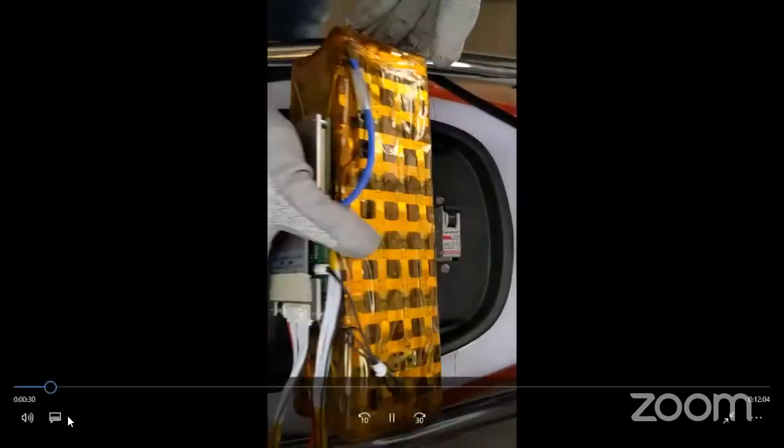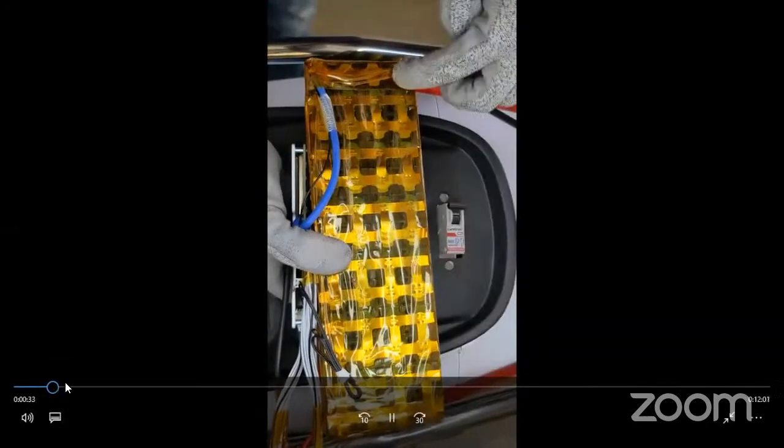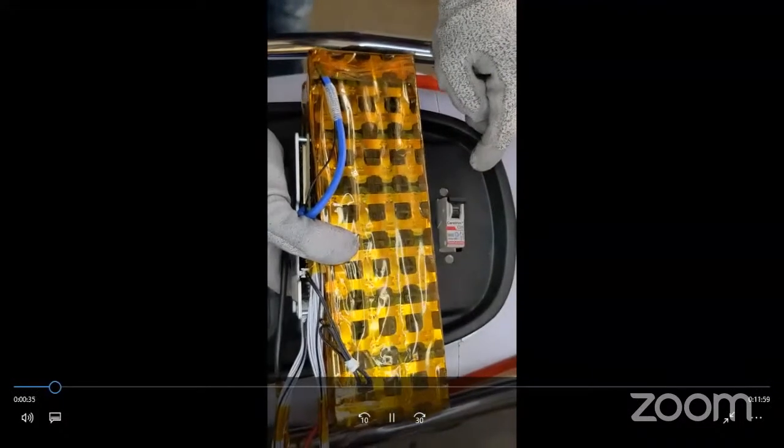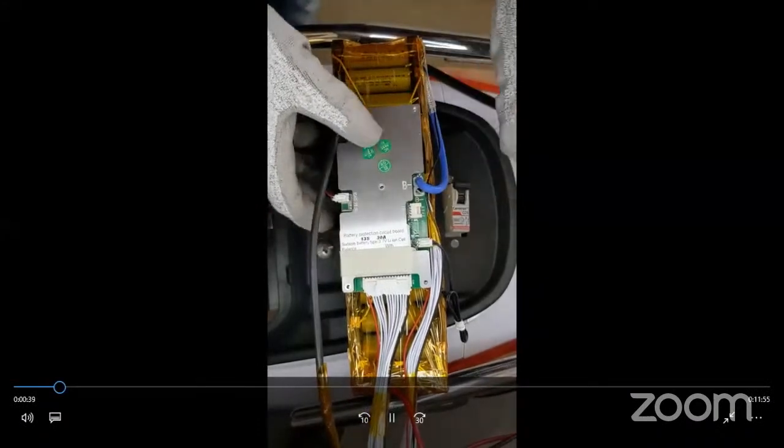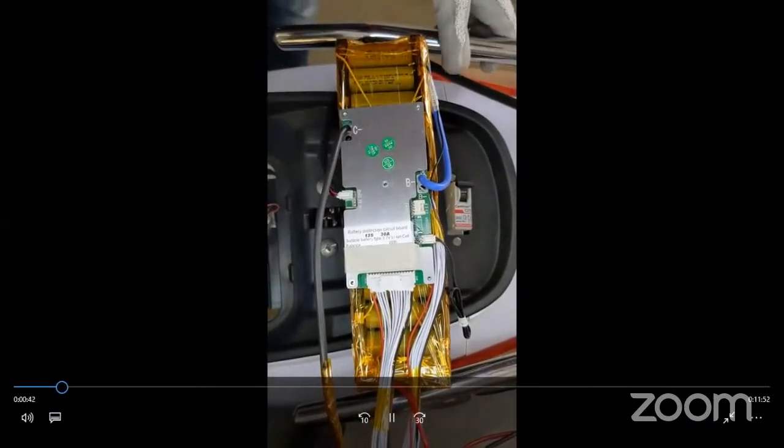You can see, look at the battery module. This is 13S in series and 4 in parallel. The cells used are 2.6 Ah and 3.7 volts. So it's around 48 volts, 10 Ah capacity.